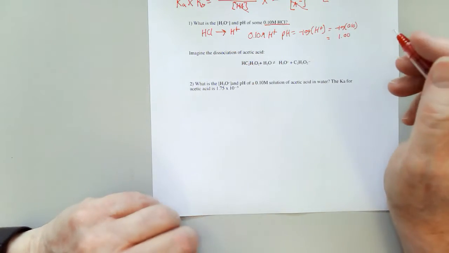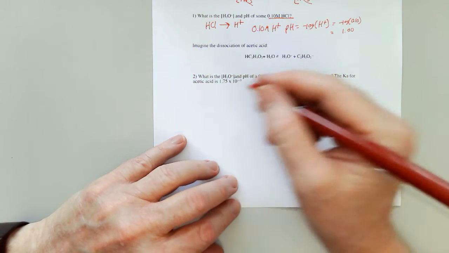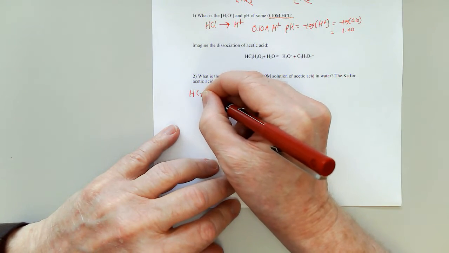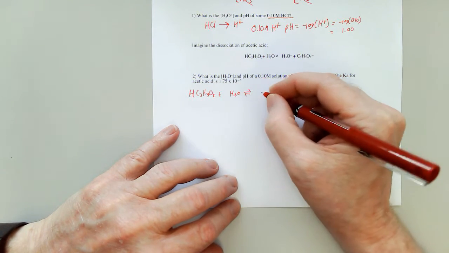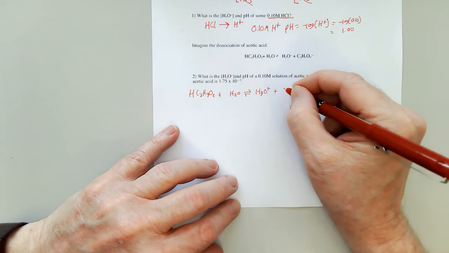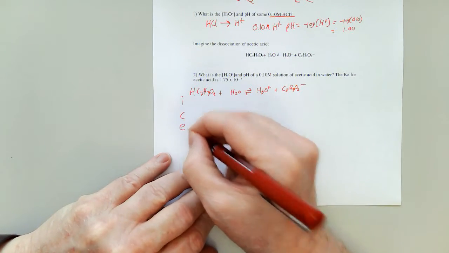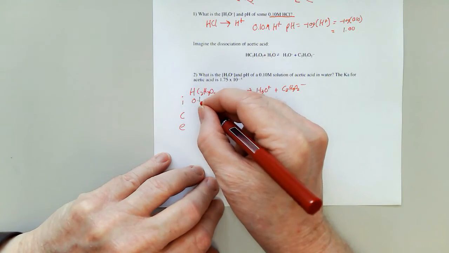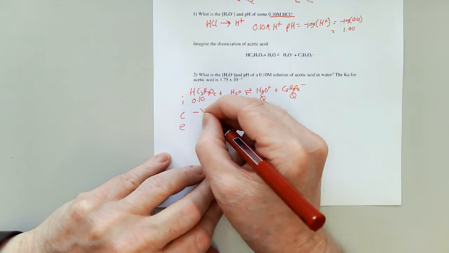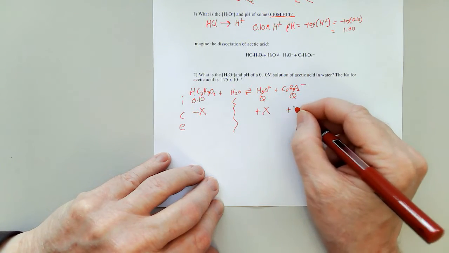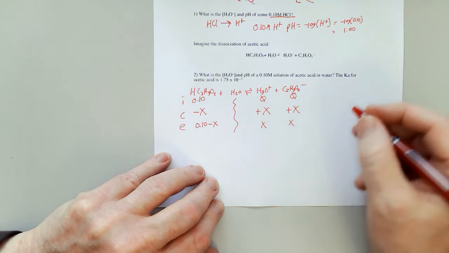Now what about this weak acid? Since it only partially dissociates, it's got a value Ka, so I have to do an ICE box. HC2H3O2 plus H2O gives you H3O plus and acetate ion. ICE box. I'm starting off with 0.10 molar. I can ignore the water. None of this to begin with. Minus X, plus X, plus X. 0.10 minus X, X and X.